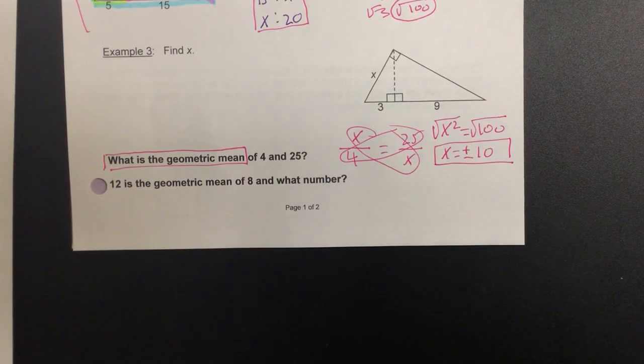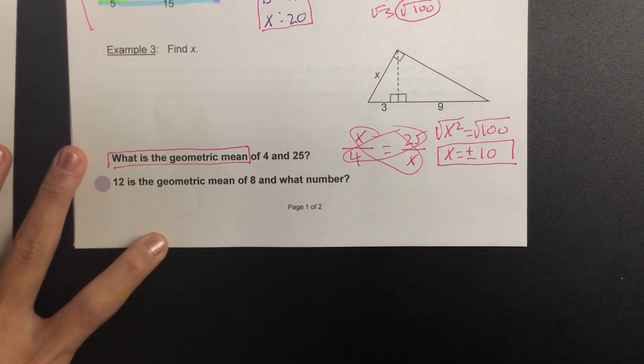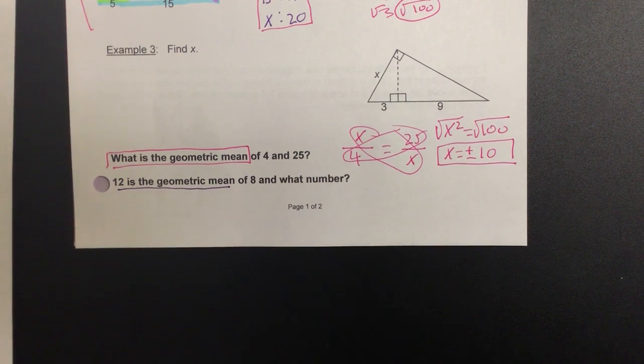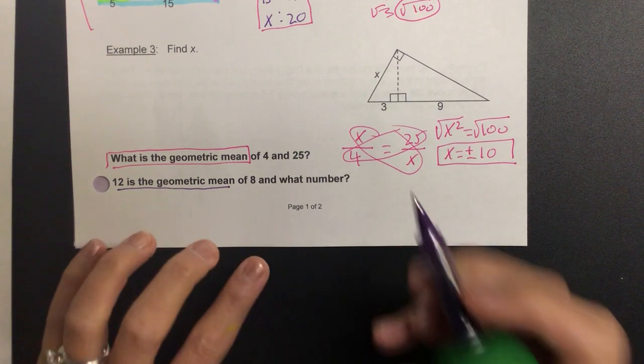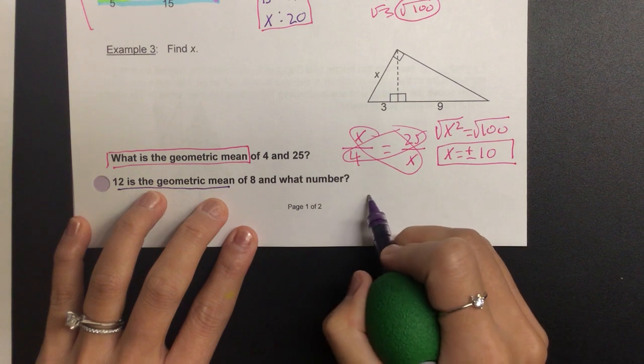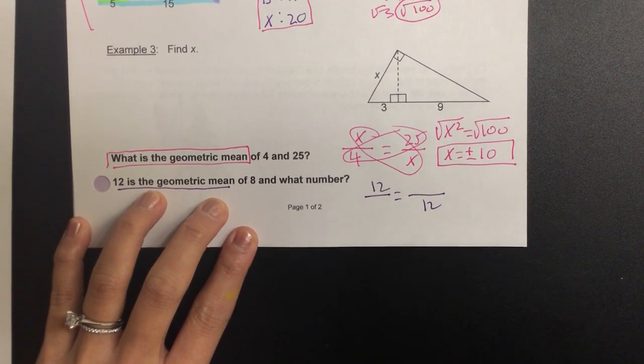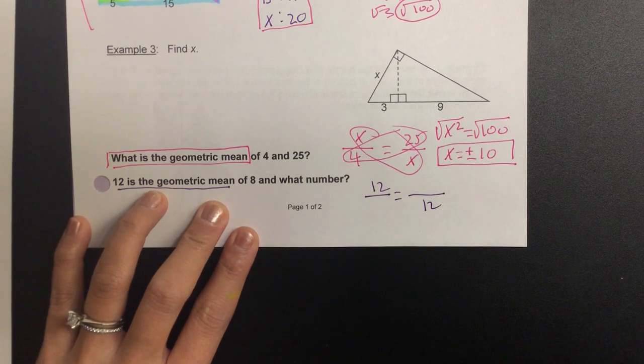All right, Jack, read the second one. 12 is the geometric mean of 8 and what number? So now we know the geometric mean. So my x's are not my geometric mean anymore. So that means my 12s are across from each other. So something has to be the same. Typically, they're the x's, but it could be the numbers as well.